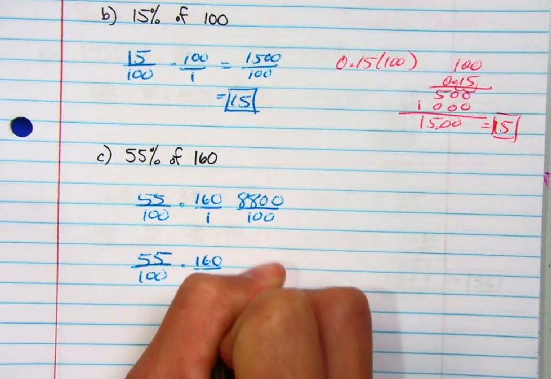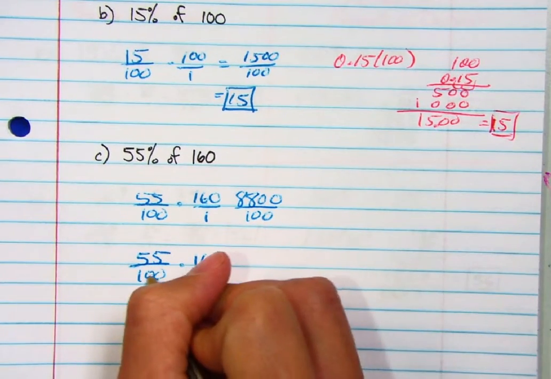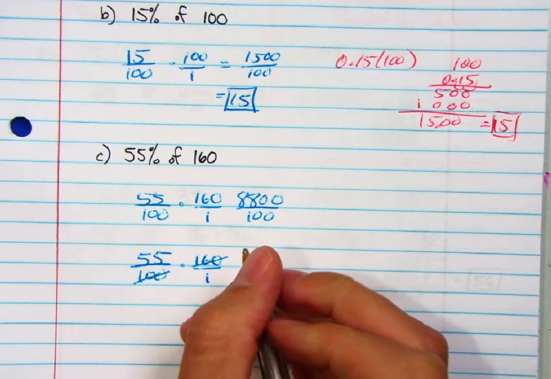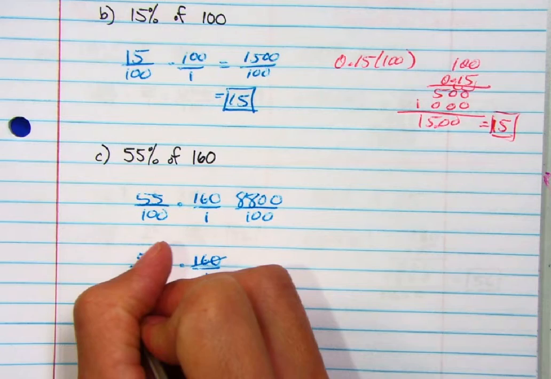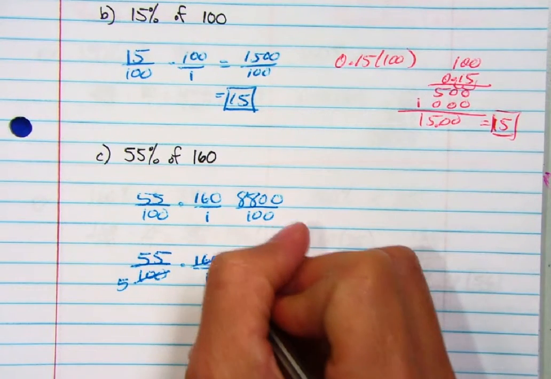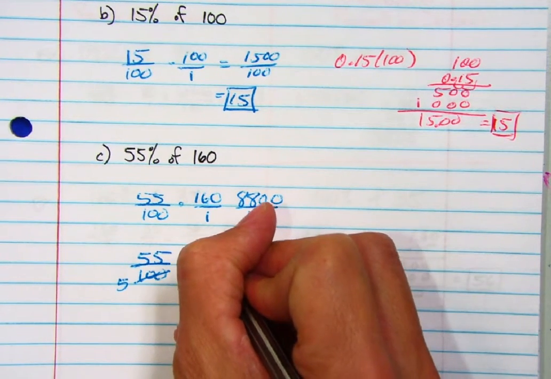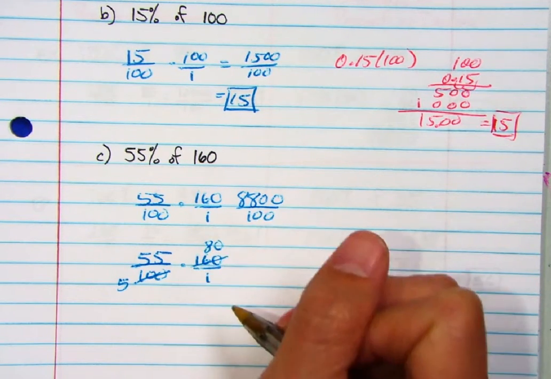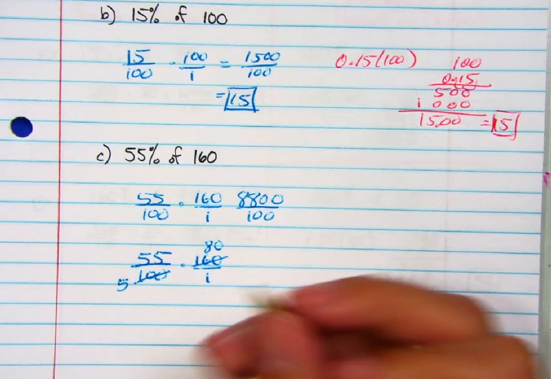I could have done some cross-canceling, made my life a little easier. I could say, look, numbers that go both into 100 and 160. 20 goes into 100 5 times. 20 goes in here. I think that would be 80 times, right? 2 would go in there. Yeah, that works out. But wait, I can make it even smaller.